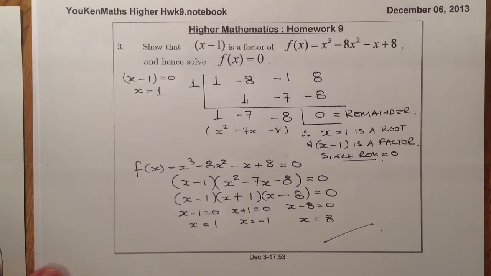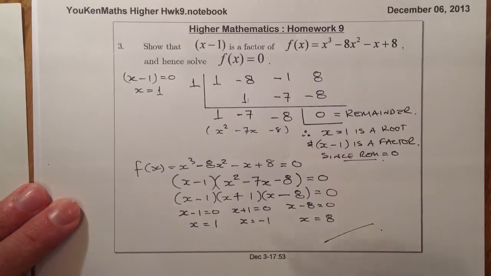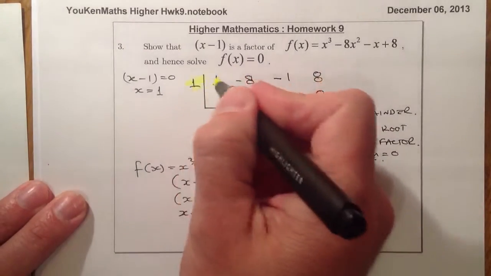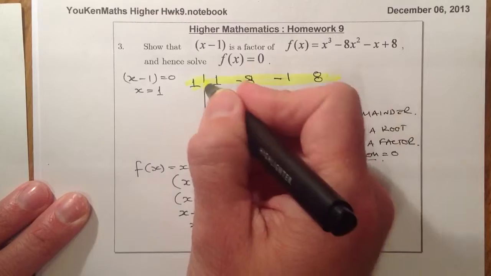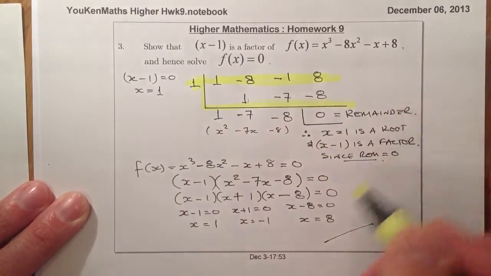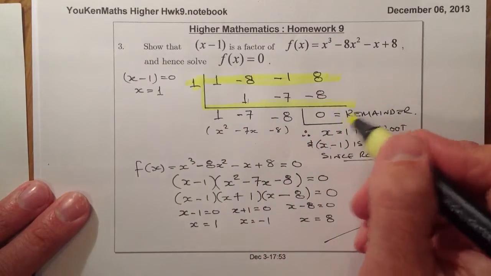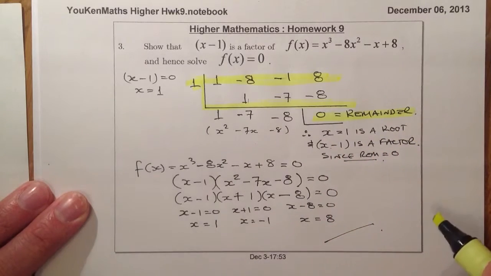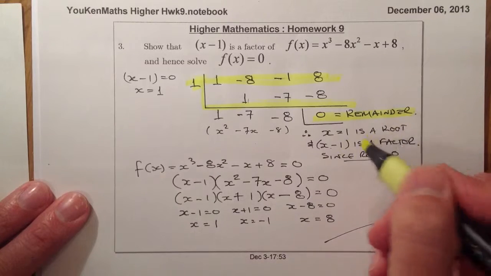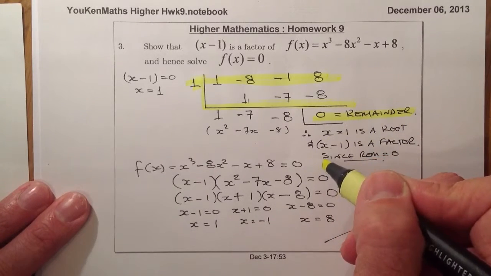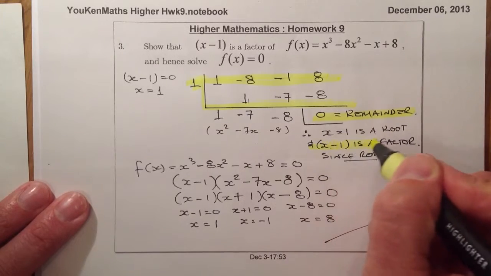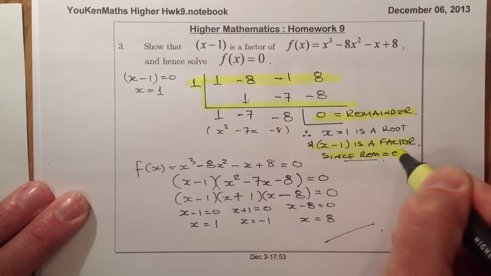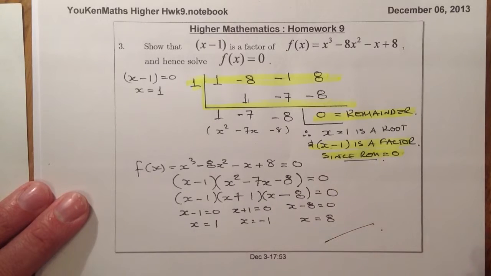Okay, let's have a look at how we're going to mark. I'll go for 1 mark for knowing to use the 1 for setting up the division. I'll get 1 mark for processing it through and getting a remainder equal to 0. Let's go for a mark for getting the statement correct: since the remainder was equal to 0, x minus 1 is a factor.